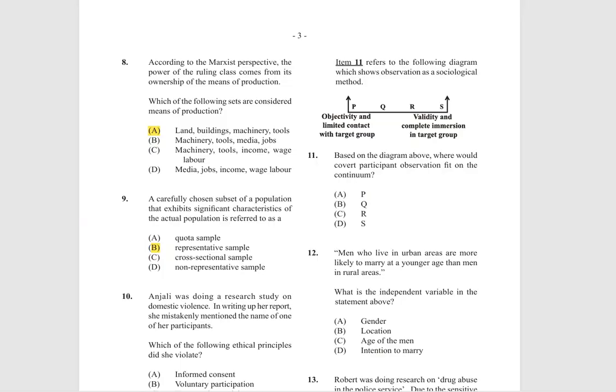So we know that covert participation is when the researcher would join the group to gather data, but they don't reveal their true identity, right? So where on the diagram would you consider covert participation? So we have validity and complete immersion in the target group. So I wouldn't put it at S, I would rather put it at R, being that the individual is not completely immersed in the group, but they are in the group. Alright.